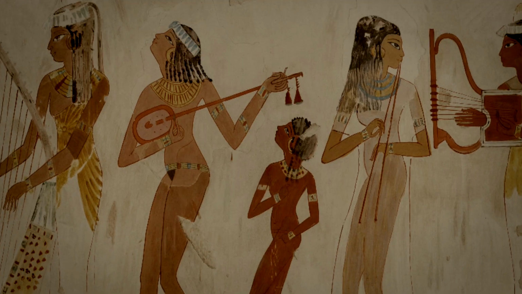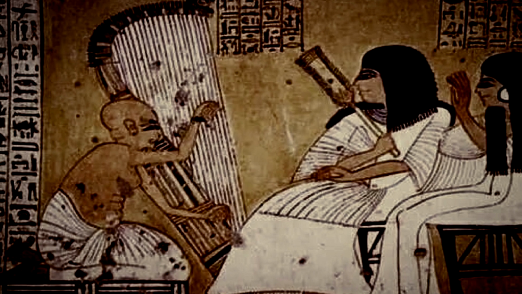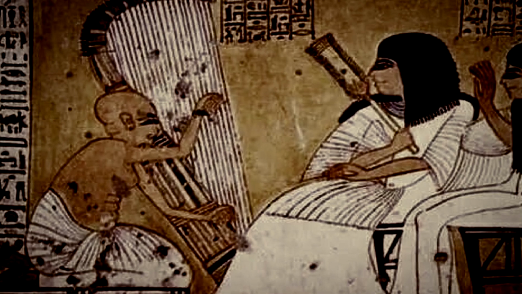And we are very lucky when it comes to ancient Egypt history because we have so much well-preserved artwork, pictures, paintings that we have found in pyramids, in tombs, on sarcophagi, and in burial chambers. We actually have a really good idea what musical instruments they played. What we don't know, though, is how they sounded.